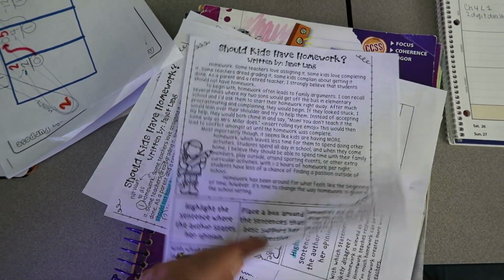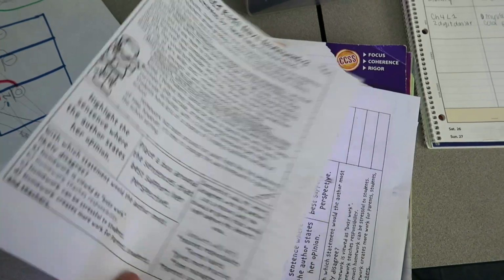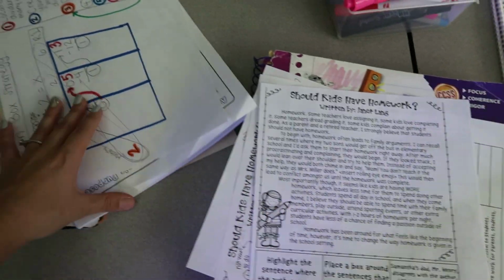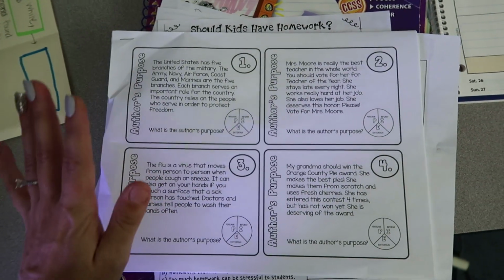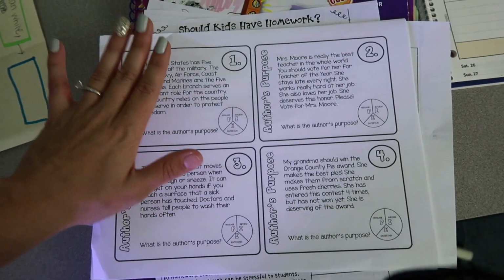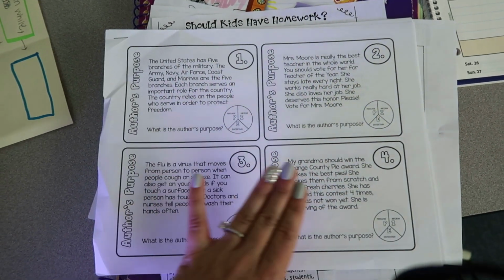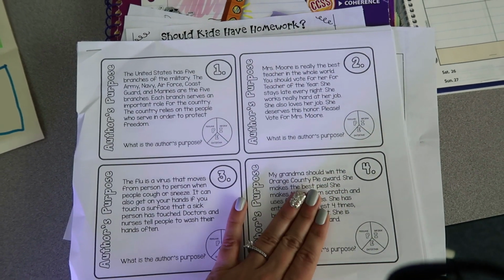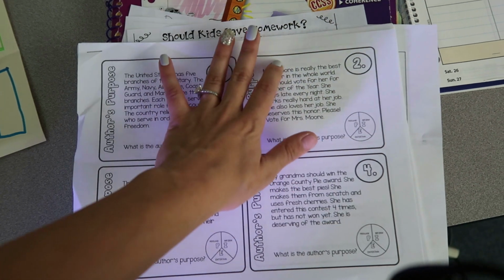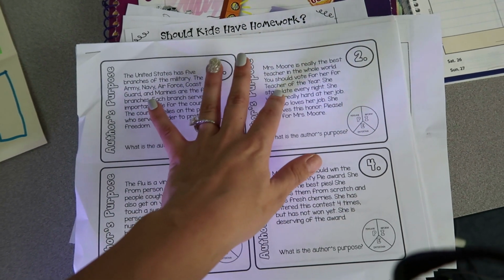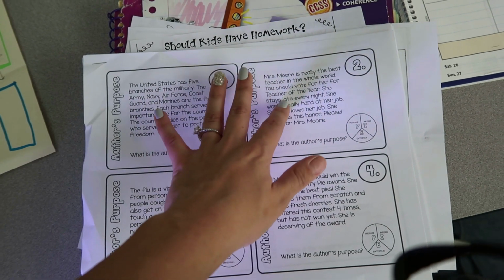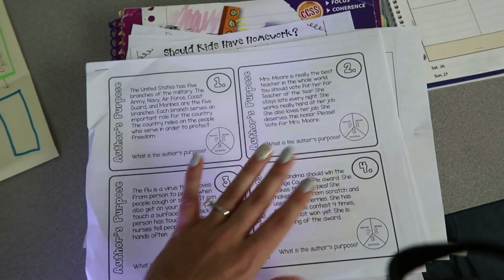I purchased this one. It has notes on it and an activity to go with it, and I liked it. Now this was free, and this is probably the best thing I've ever found. It's good because there's small text and the students were able to read with their partner and explain why the author's purpose was the way it was using text examples.